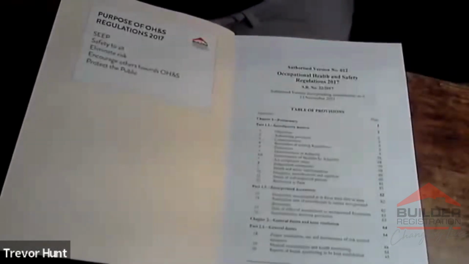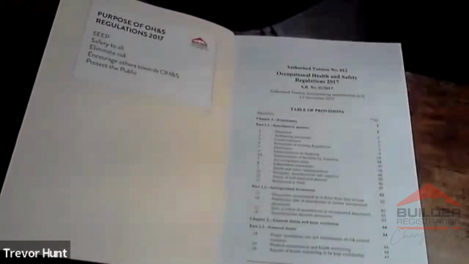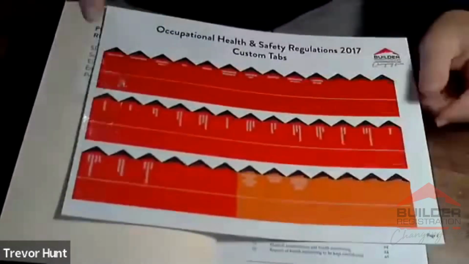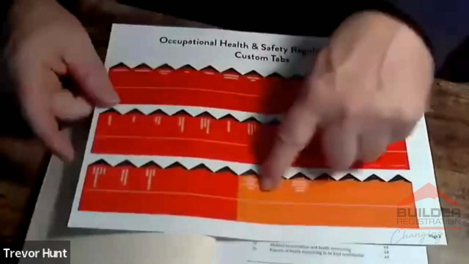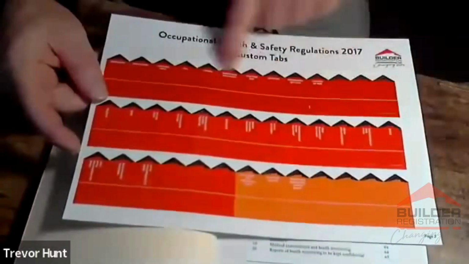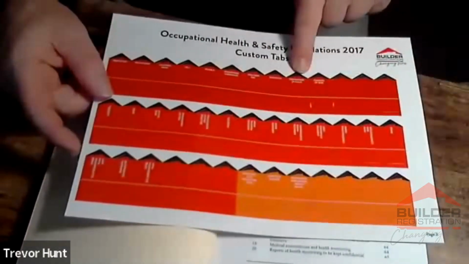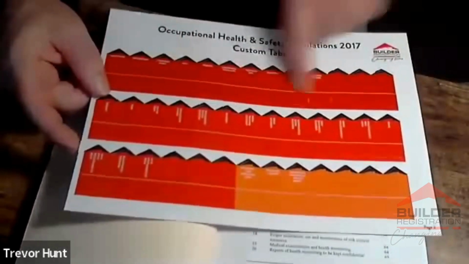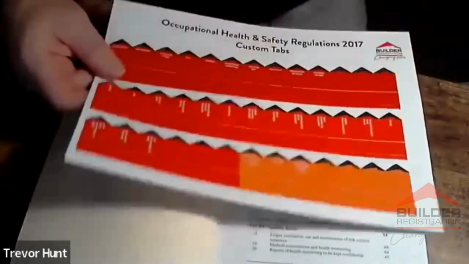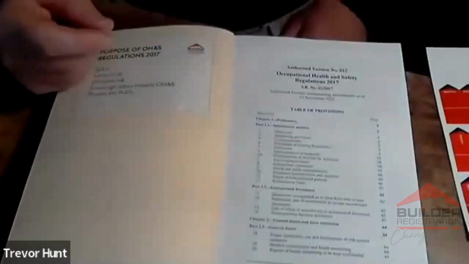Then we've got tabs, comprehensive tabs. So we've got tabs going across the top. We've got some orange ones and we've got some red ones. So we're going to do these couple of red ones, then orange ones, then the red ones across the top, and then we'll do up the side to finish this particular book.